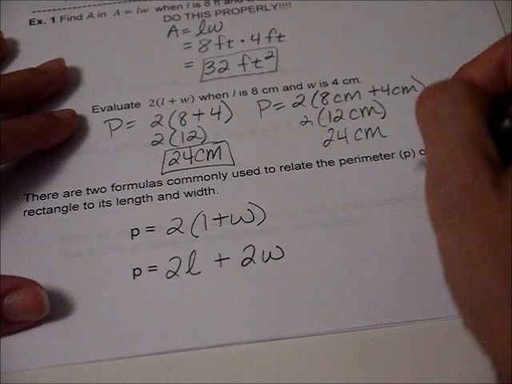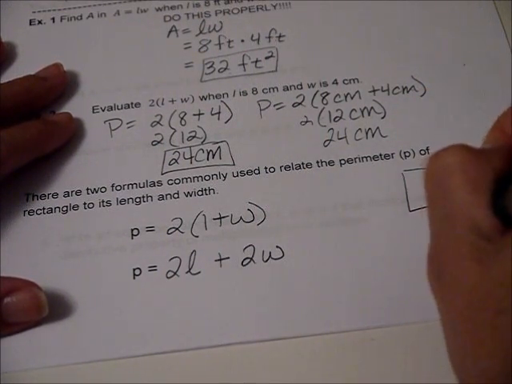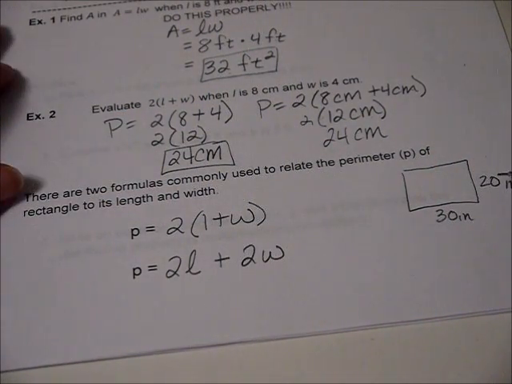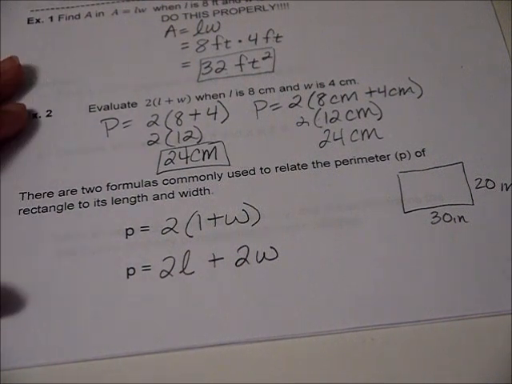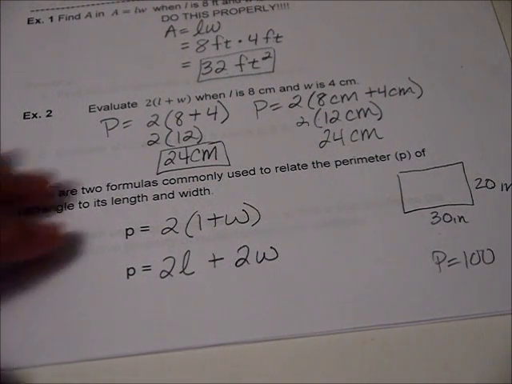Like here's a rectangle, and let's say it was 20 by 30 inches. The perimeter of this we could say, or you could say 20 plus 30 plus 20 plus 30. Now that takes too long and you guys are faster and better at math now, so we use formulas. So we could do 30 plus 20 is 50 and double it, which would be 100. Or we could do 30 times 2 is 60, plus 20 times 2, which is 40, so 60 plus 40 is 100. Both ways work.